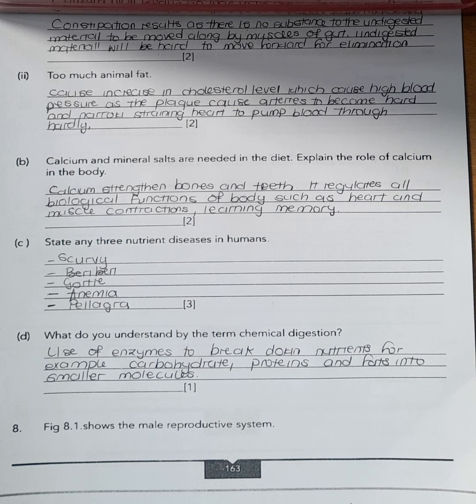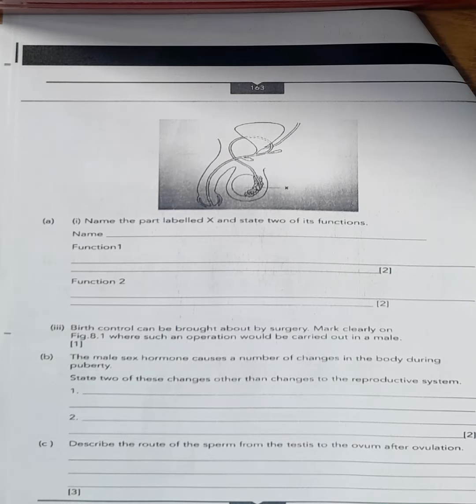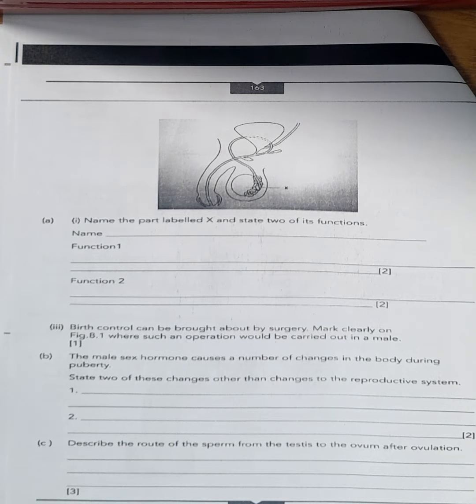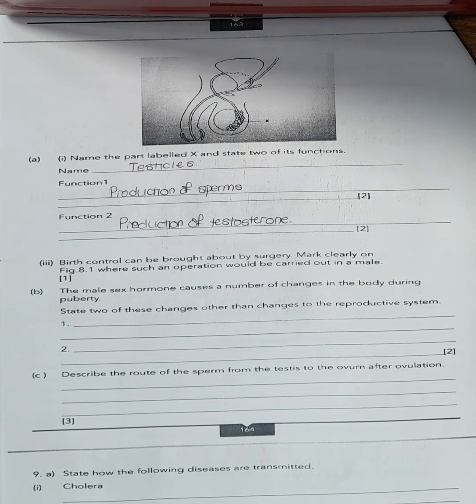Let us move on to number 8. Fig 8.1 shows the male reproductive system. Name the part labeled X and state 2 of its functions. So the part X is this one, which is the testicle. The function of the testicle is production of sperm and also production of the hormone known as testosterone. So you can be examined on a question on the reproductive system.